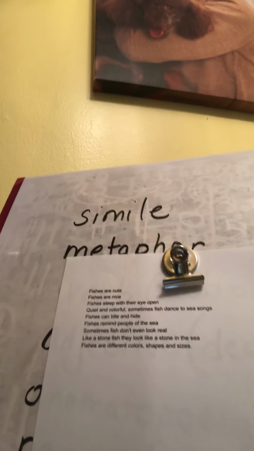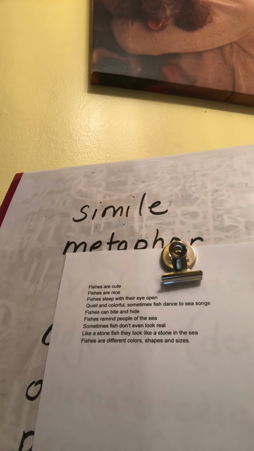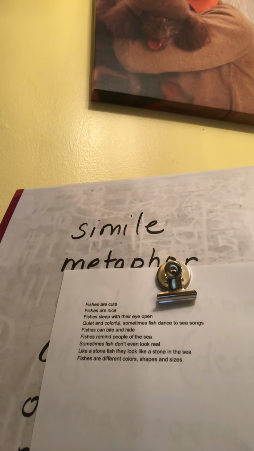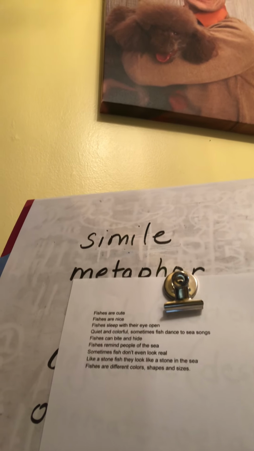So she has describing words, quiet and colorful. She has action words, bite and hide and dance. And she has a comparison that they're like a stone in the sea. So she's comparing how fish are to how a stone is. That stones, they don't move. You can't tell. So I think she's saying that fish don't move like a stone. Sometimes they're still.